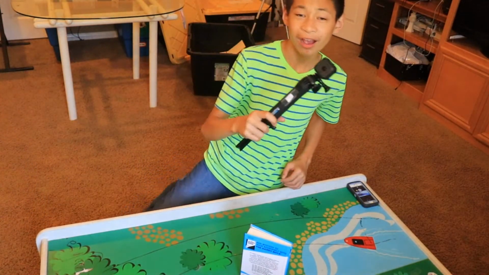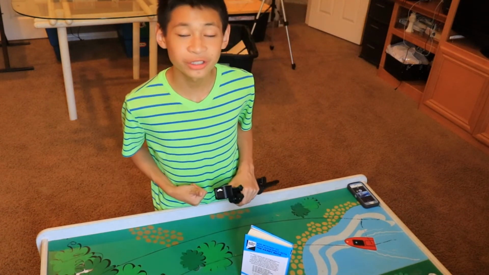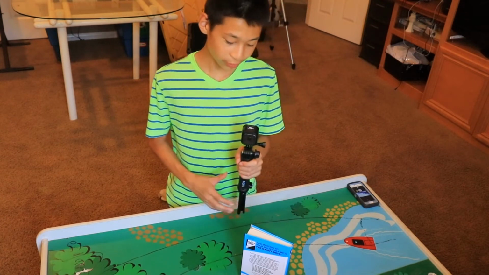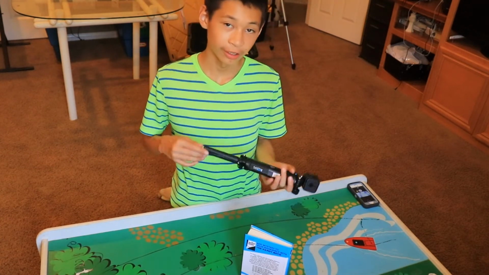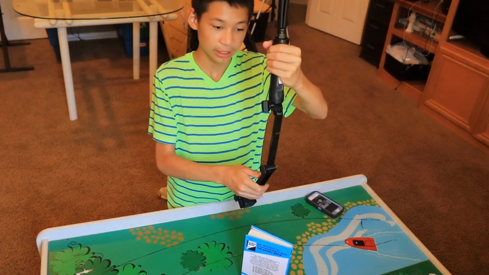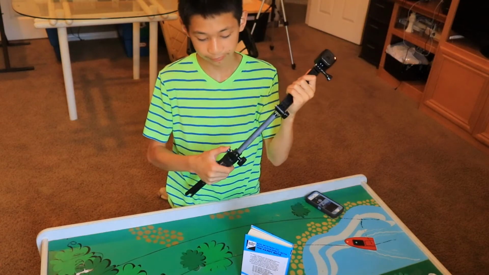Okay, so now we have a GoPro Hero Session, and we're going to show you how B-roll works with the GoPro Hero Session. Since this is on a tripod, you'll have to flip it over with this book, and you'll have to go by your visual if there's no screen on it. If you're going very low, you're also able to do it with the extender, should I say.